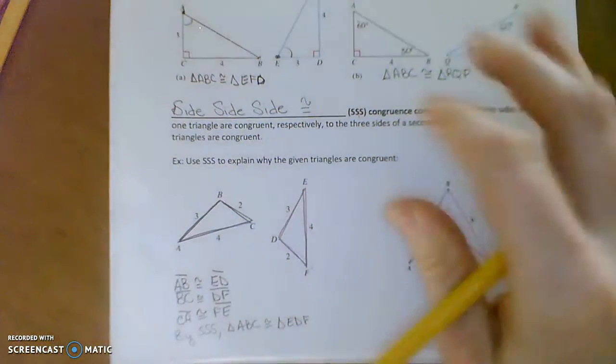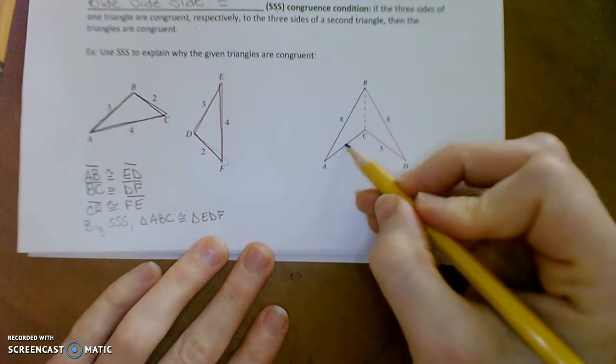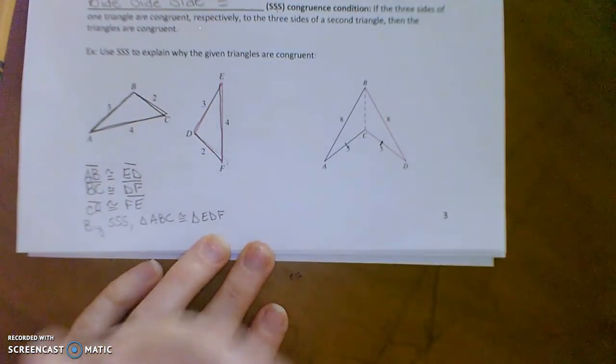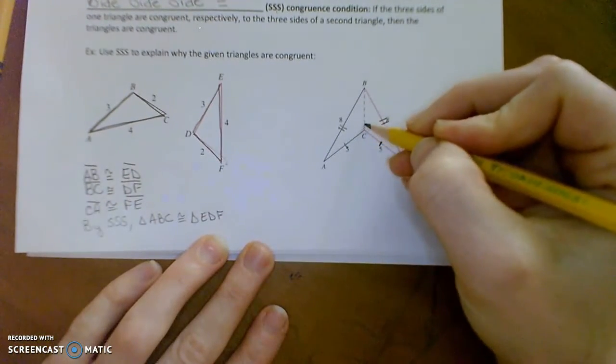Let's take a look at this one now. Here I've got side length 5, side length 5, side length 8, side length 8, and the remaining side they share.